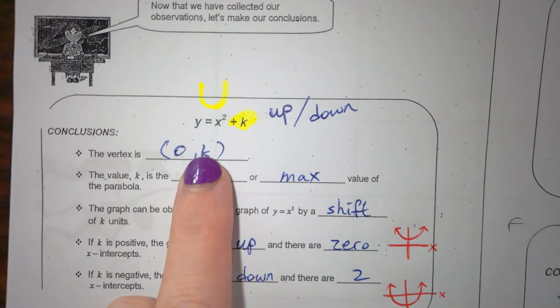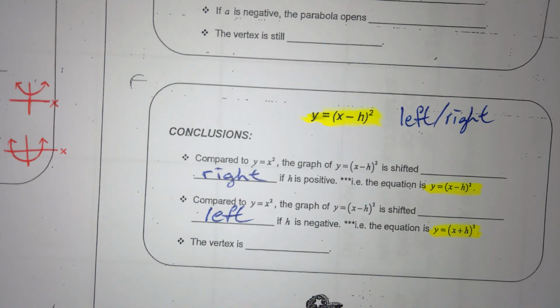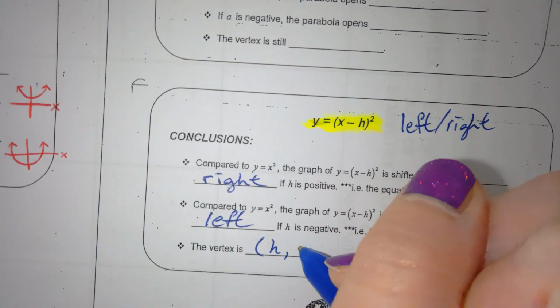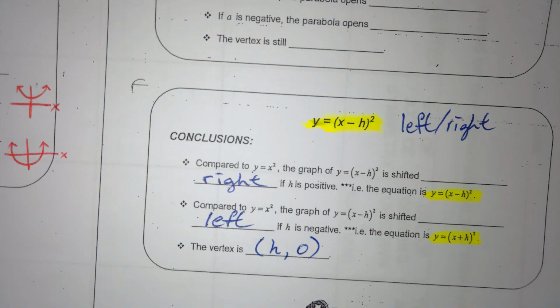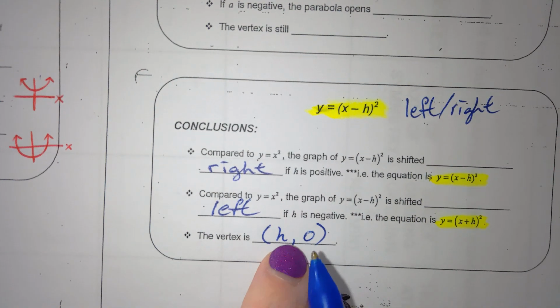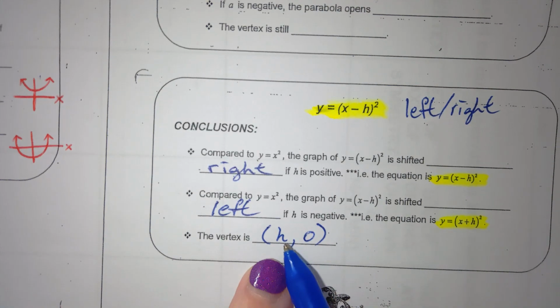So going back to here, if it's up, down, then it's 0, k. And if it's left, right, it's going to be h, 0. Thank you, Sydney and Rajat. And not 0, h, because remember, you're moving left or right, which is your x value. That's why it's h, 0.